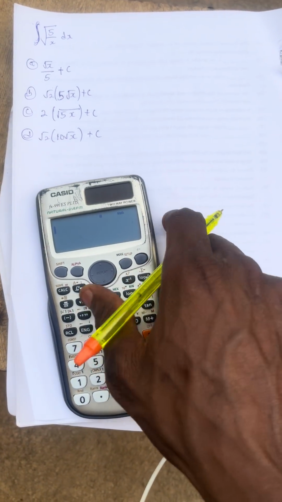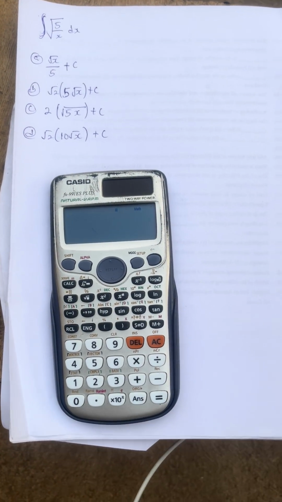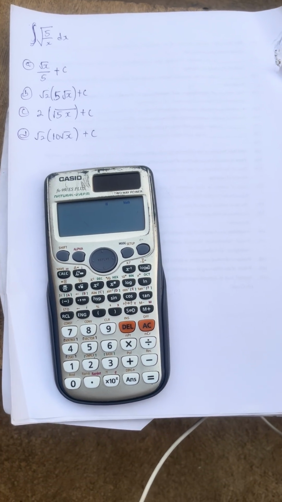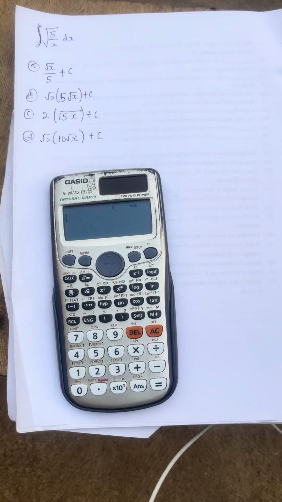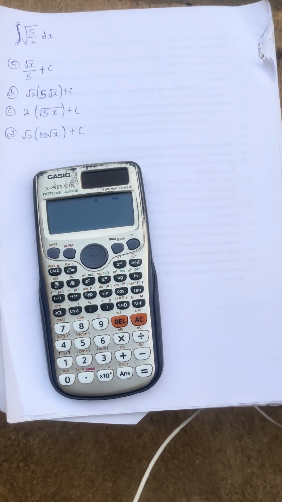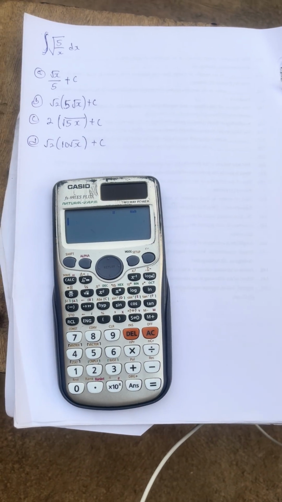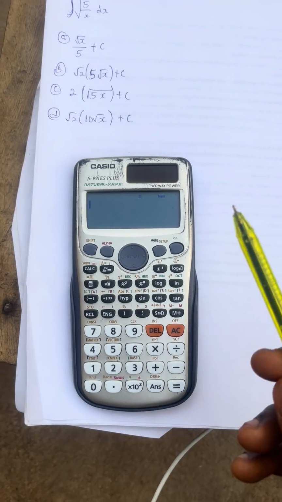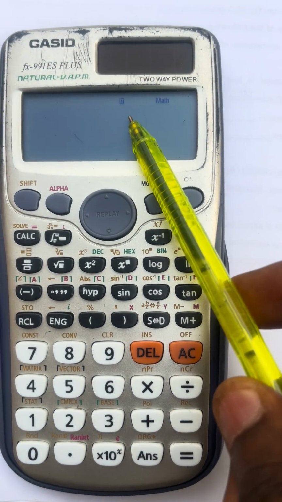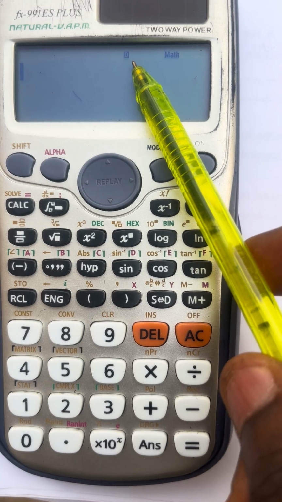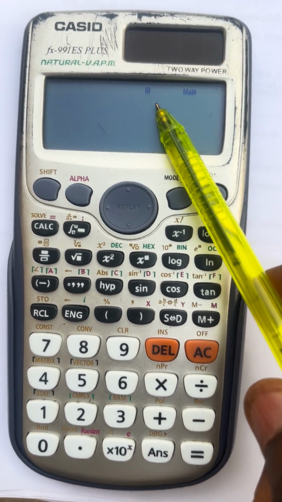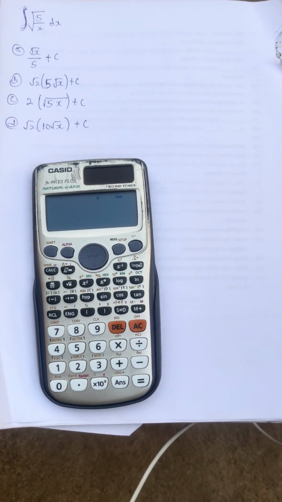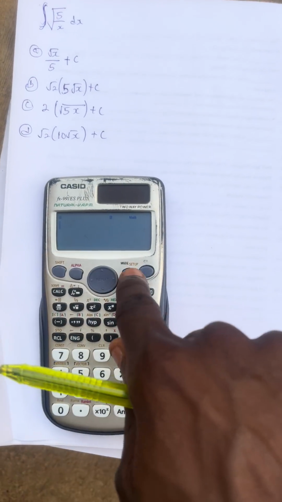Take note, you observe that this option does not contain sine or cos or tan, etc. Then you don't take your calculator to radian. This calculator must be in degree. What am I talking about? You observe that at the top of your calculator here, it shows D. That shows that your calculator is in degree. But you can change from degree to radian or from radian to degree when you press shift mode.